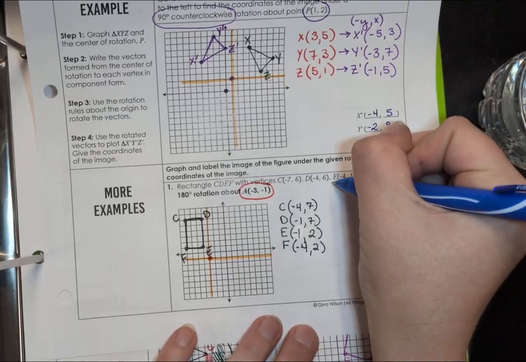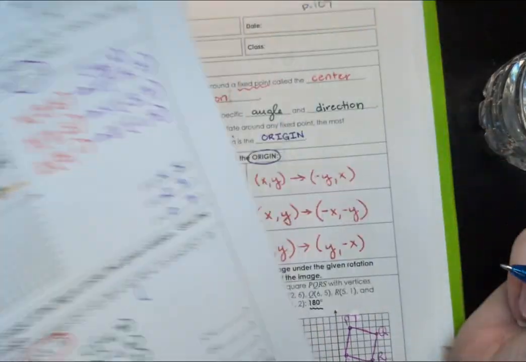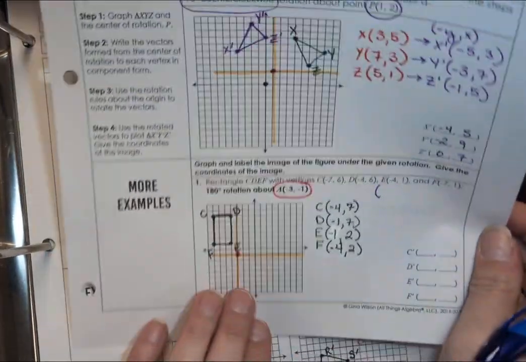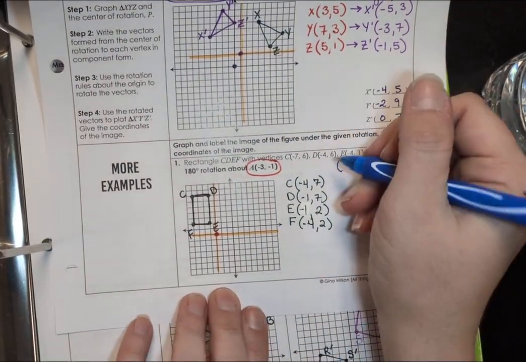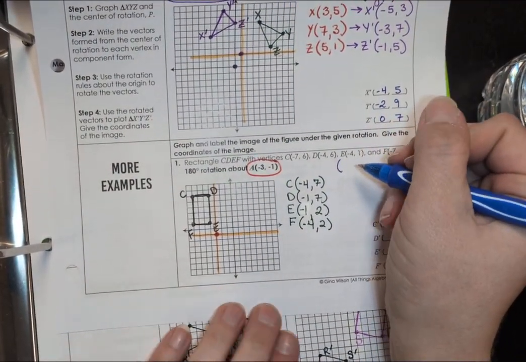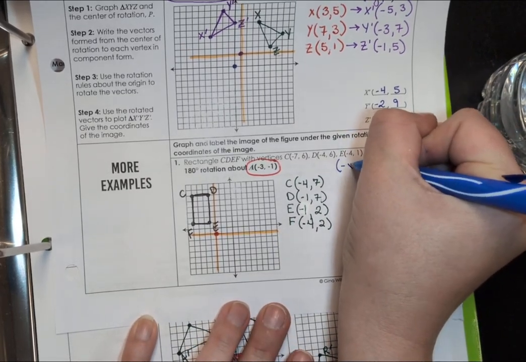All right, and then what kind of rotation are we doing? 180. What's the rule for 180? Negative x, negative y. Good, again, it's in your notes in case you forgot. Remember, 180 is you're making 2 turns. Does it matter which direction you go? No, because it's going to be the same no matter what.